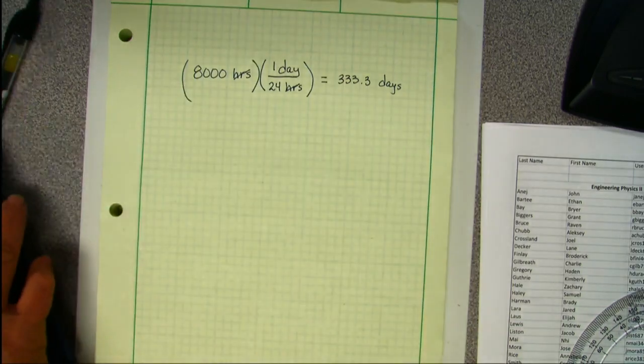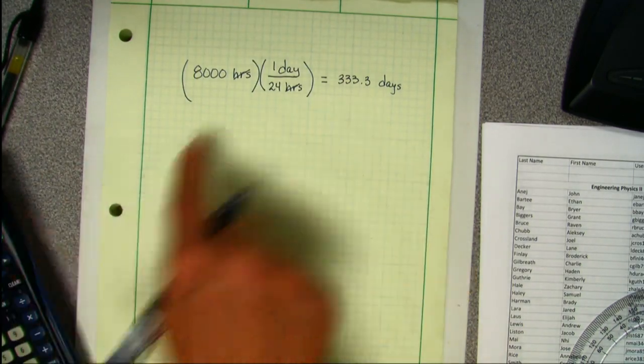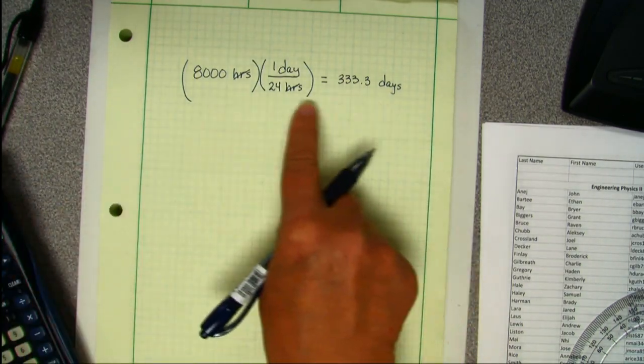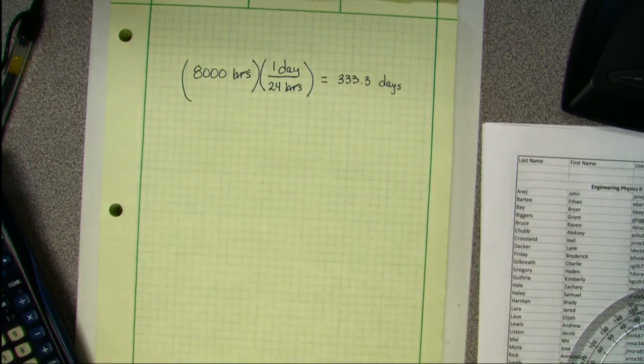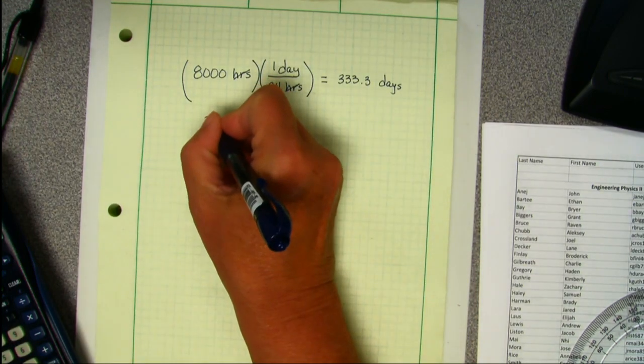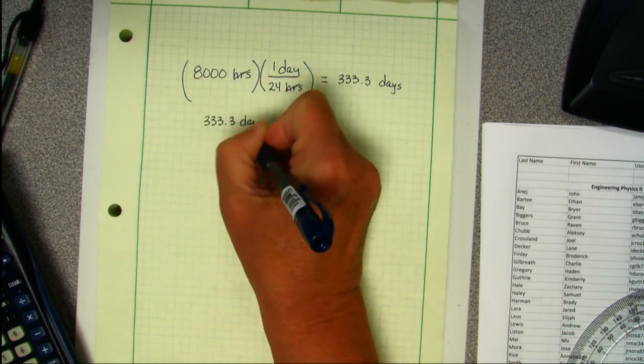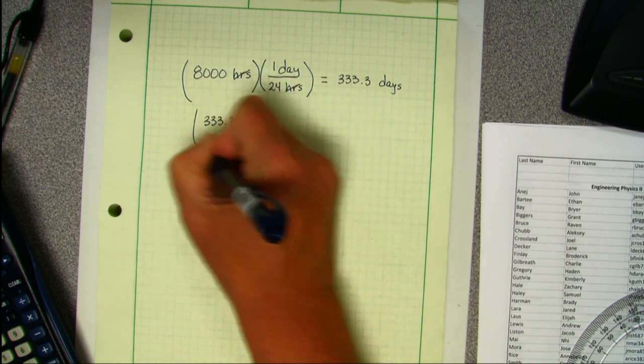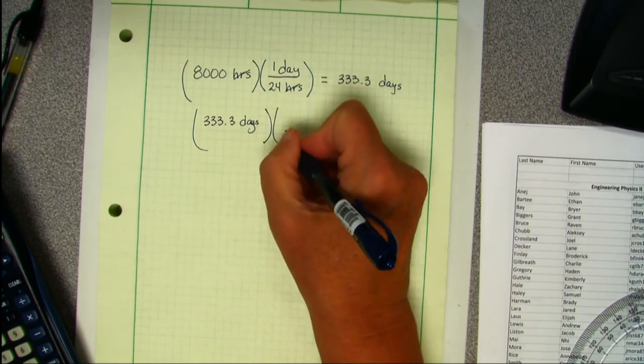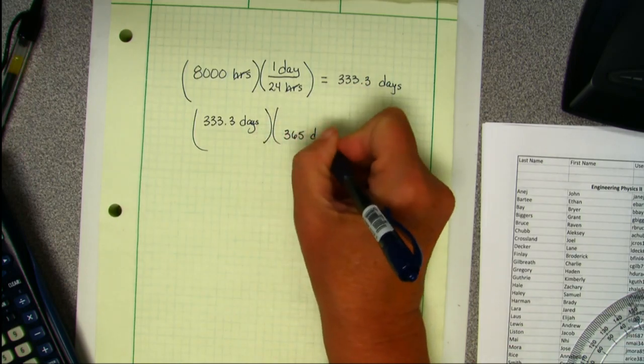So one of your homework problems, let's go ahead and finish this and then we'll come back to one of the homework problems. So we have 333 days and we want it to be in years. So we were going to do that. So I have my days. And we know there are 365 days per year.